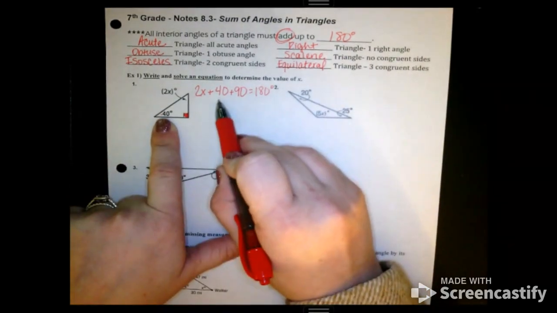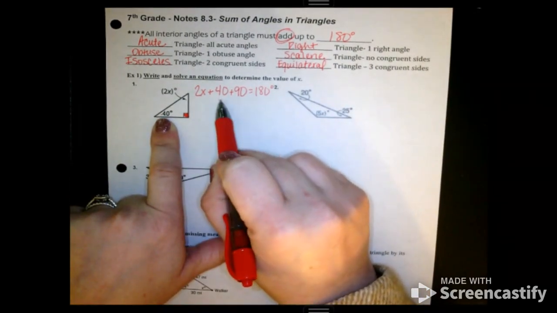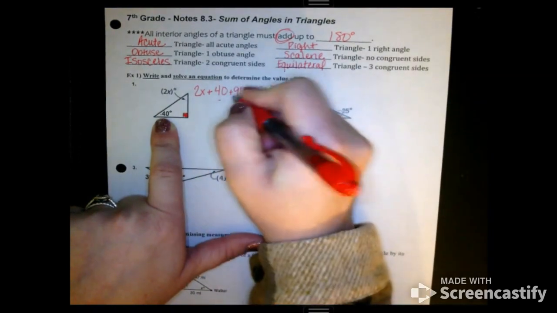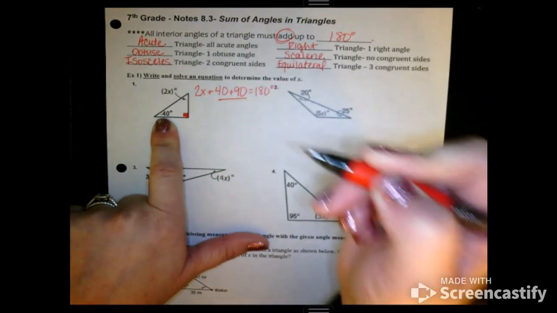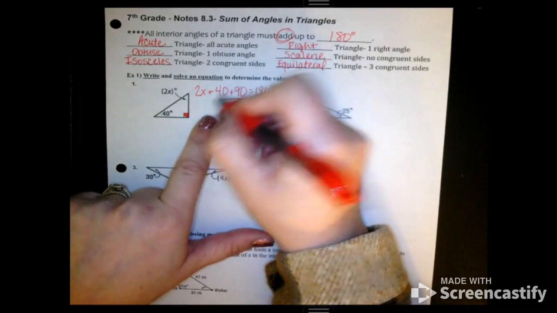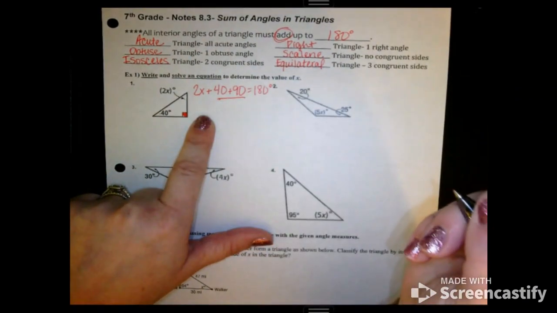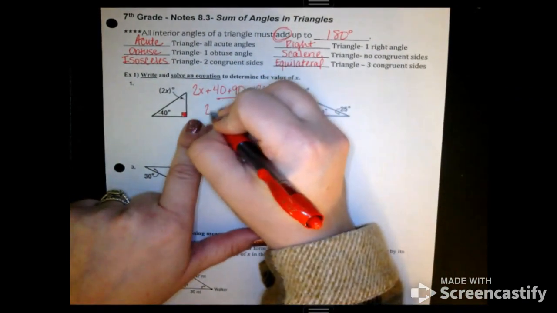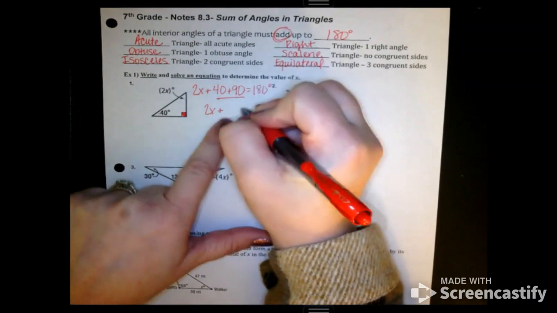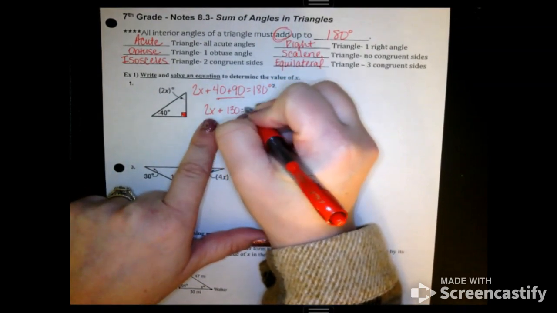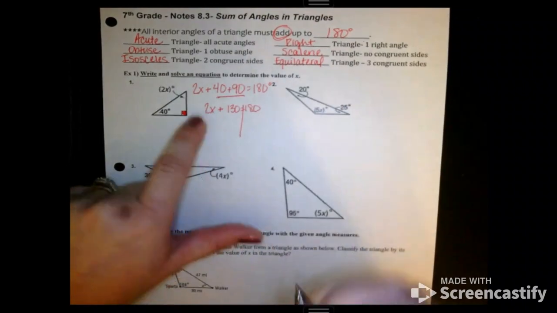Okay, so then I would add what I could together. These don't have an x, so I can add those together. What is 90 plus 40? 130. So 2x plus 130 equals 180. Okay, can I solve that?